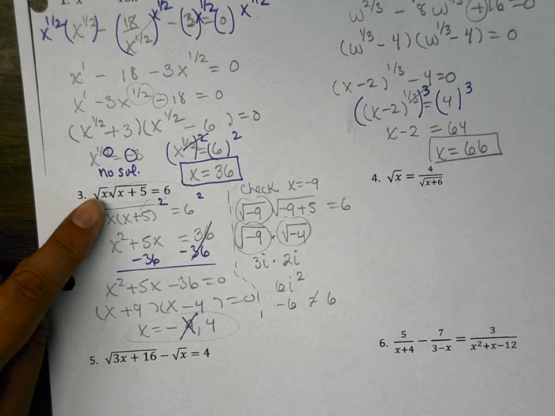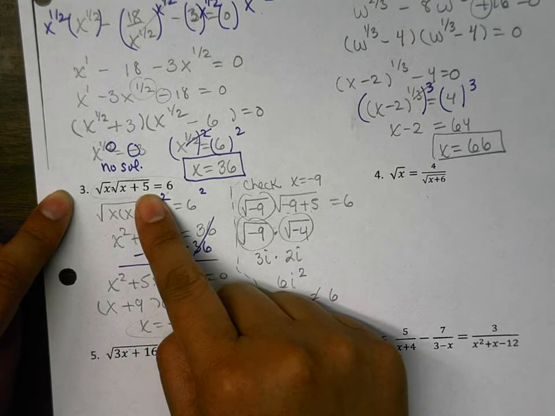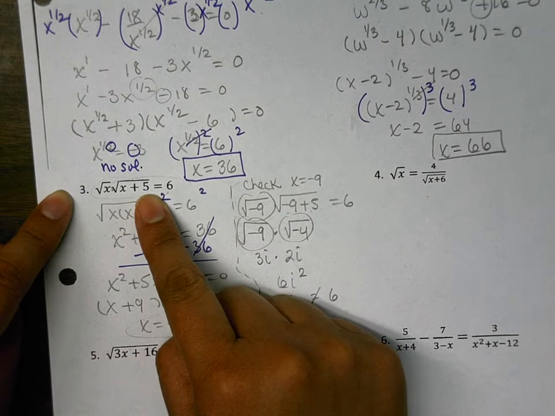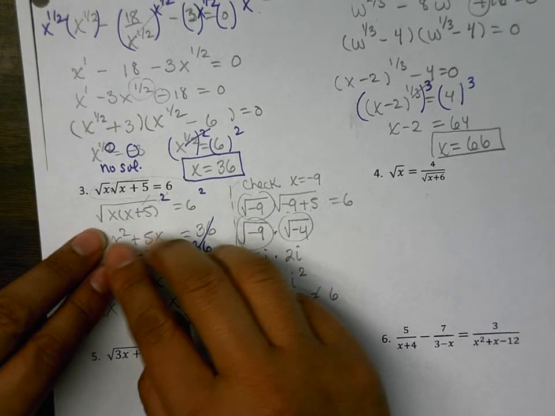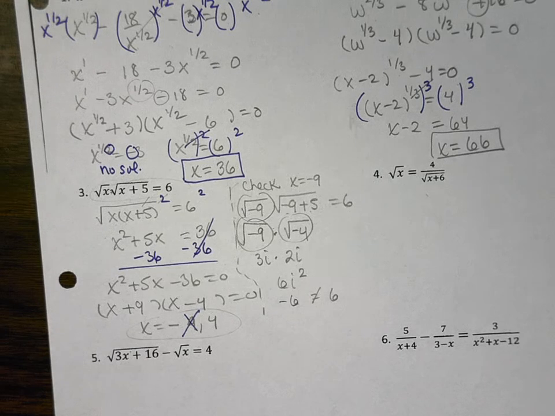All right, what's the next one we're going to check? 4. I'm going to do that one up here, it's a little quicker. What's the square root of 4? Okay, hold on to that number over here. What's 4 plus 5? Square root of 9? 3, and 3 times 2 is 6.